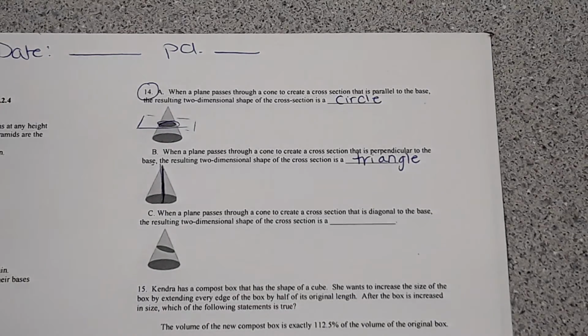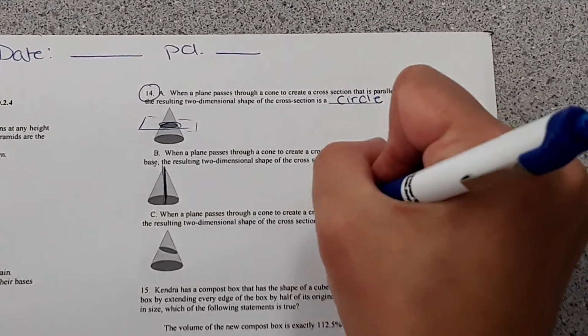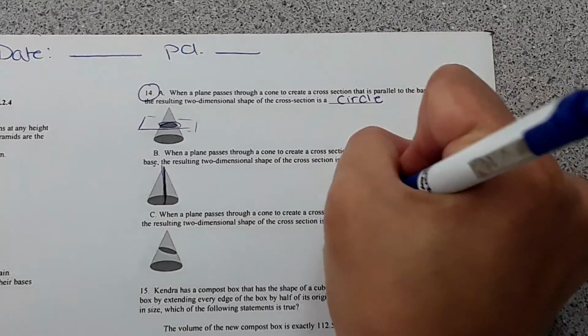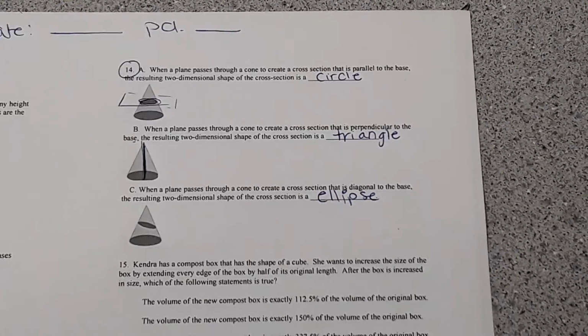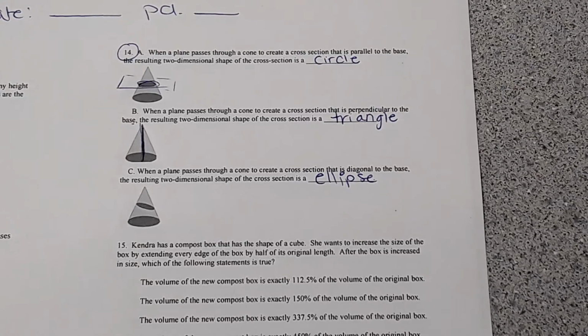And then the next one, when a plane passes through a cone to create a cross-section that is diagonal to the base, the resulting two-dimensional shape of the cross-section is a what? What does it look like? It looks like an oval, right? They don't call it an oval, though. They call it an ellipse. And there are some of those on the EOC. Those are the easier ones that you can get correct.